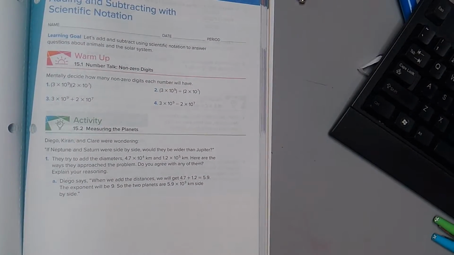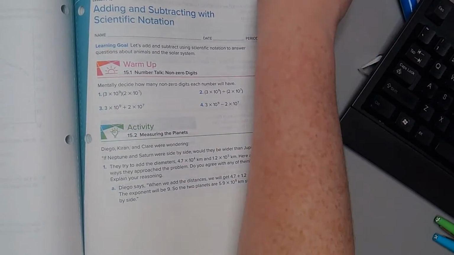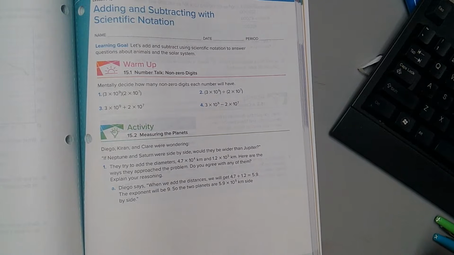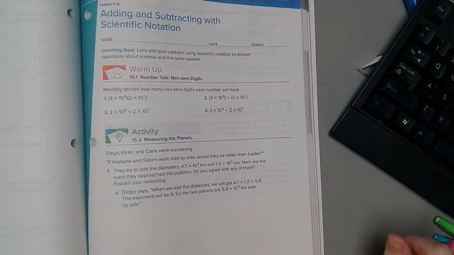Unit 7, Lesson 15, Adding and Subtracting with Scientific Notation. So in this lesson, we are going to learn how to add and subtract scientific notation to answer questions about animals and solar systems. Mentally decide how many non-zero digits are in each number.